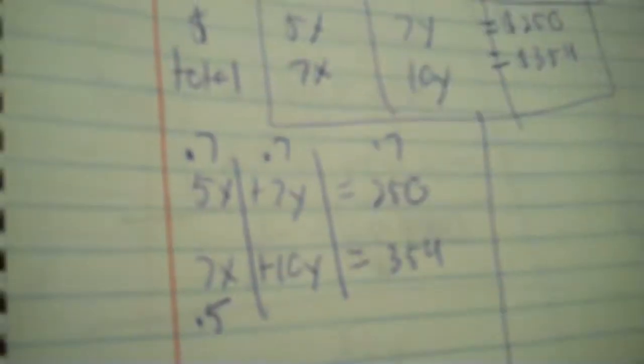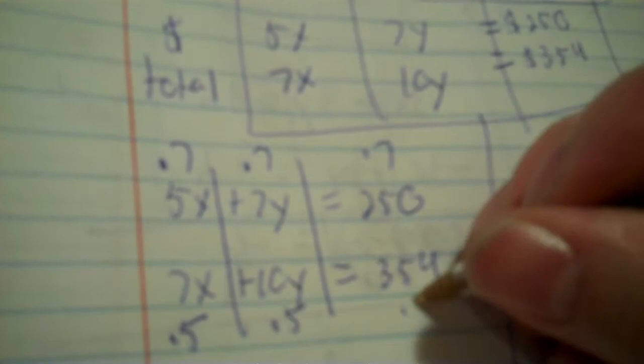So make your columns. Obviously we can't add them to 0, so times 7 times 5, and then the rest of this is times by 7, and then times by 5. 7 times 5x is 35x, and then 7 times 7y is 49y, and then 7 times 250, that's going to be 1750.